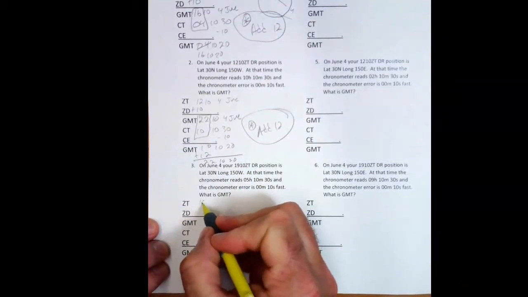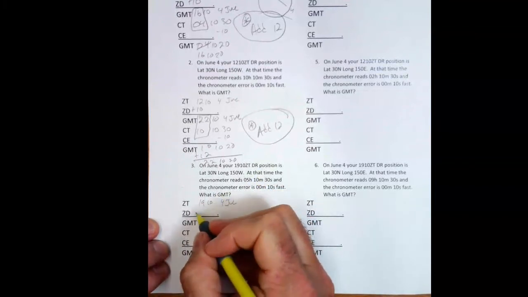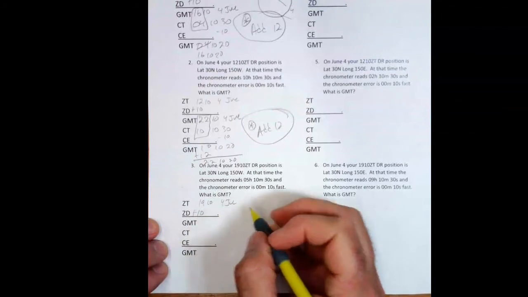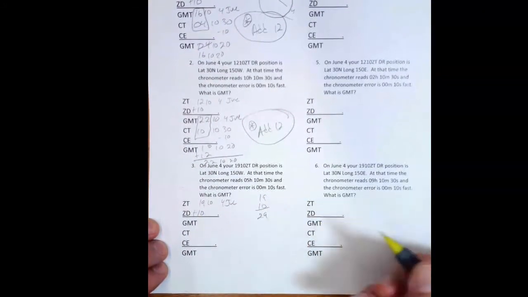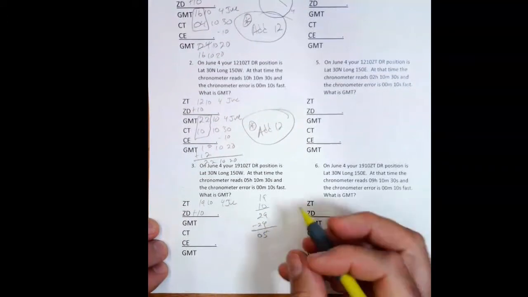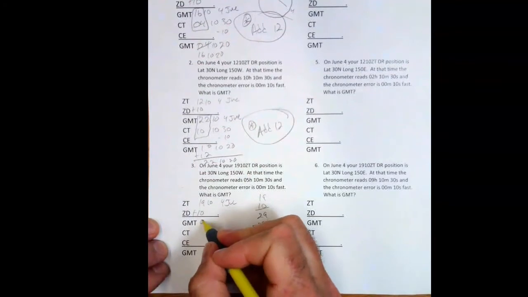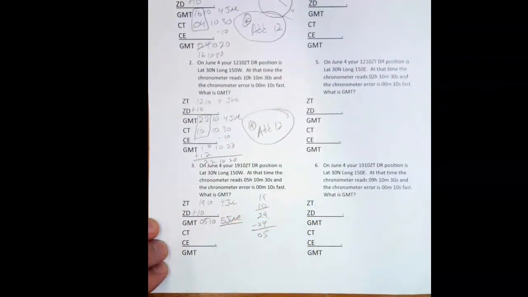So it is 1910 for June 4th, and I'm going to add 10 hours because I'm 150 west. So that's going to be 29. 19 plus 10 is 29, but I have to subtract 24, and that's really 0500, but it's the next day, June 5th. So this is 0510, 5 June. It's the 5th of June, not the 4th of June in Greenwich. On the ship it's the 4th of June in the evening, but in Greenwich it's the 5th of June in the morning.